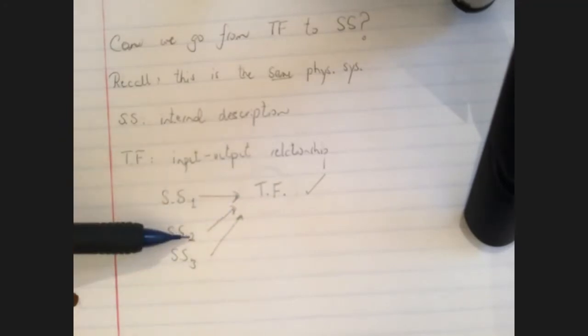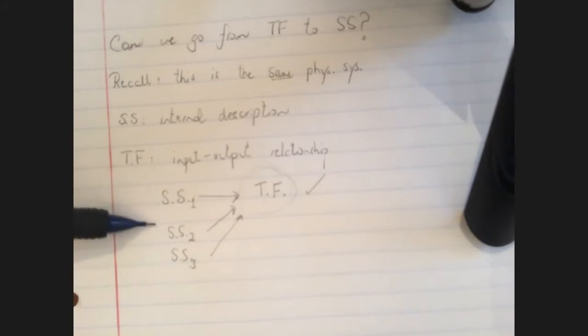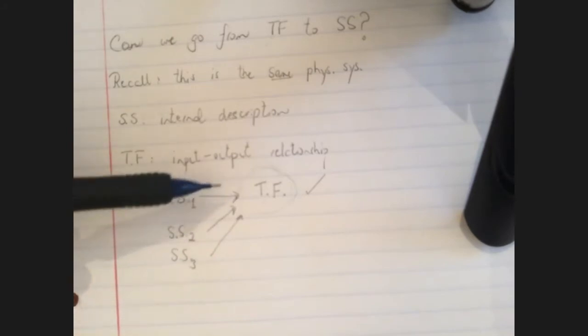But you can go from this one to one of these. That's the thing. So basically, you can't, from the transfer function, generate all these different versions of A, B, C, D before, but you can select one specific one and generate that.